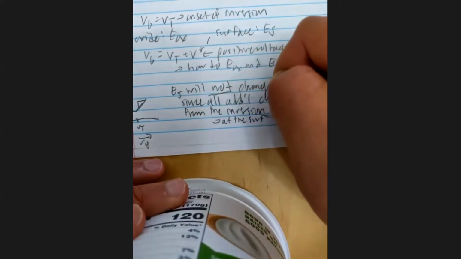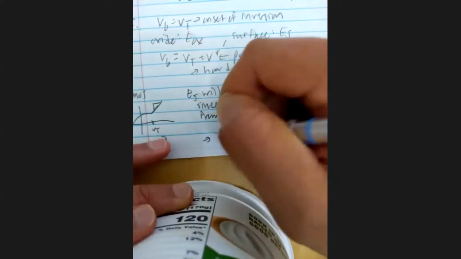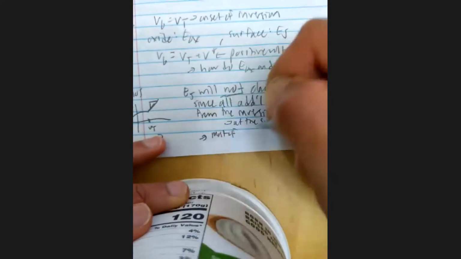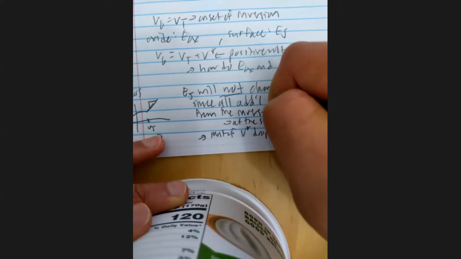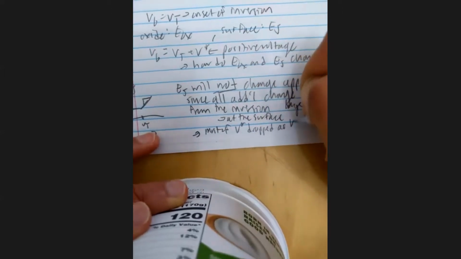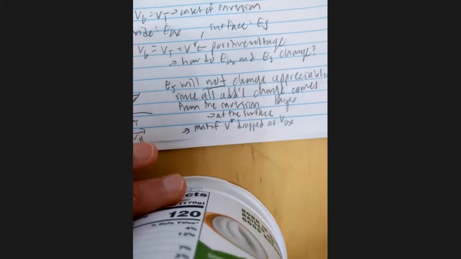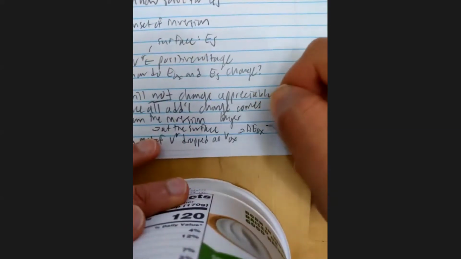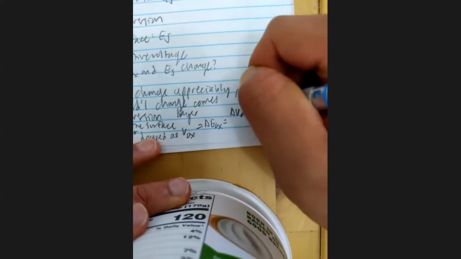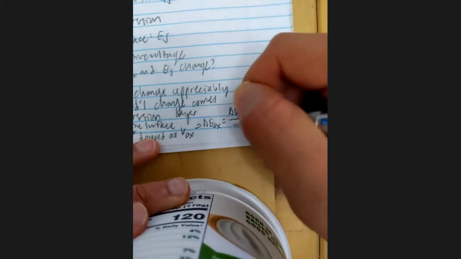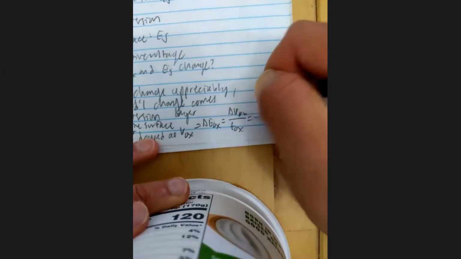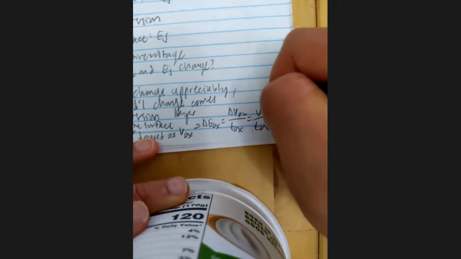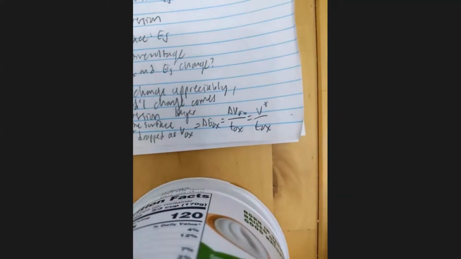So as a result, we see most of V star dropped across the oxide, Vox. And so as a result, we can express the change in the oxide field as the change in Vox over the thickness of the oxide, which is going to be V star over Tox. And that's what we're going for here.